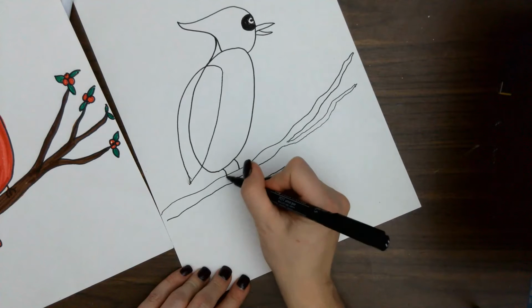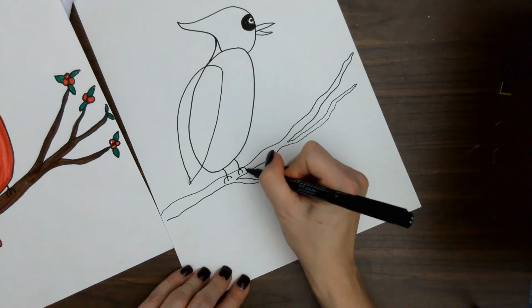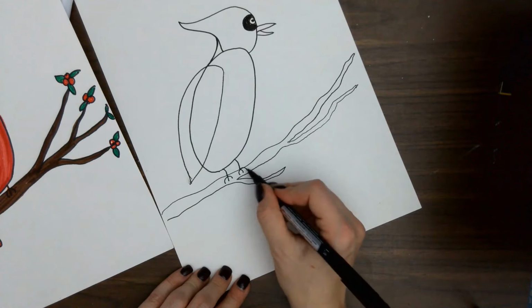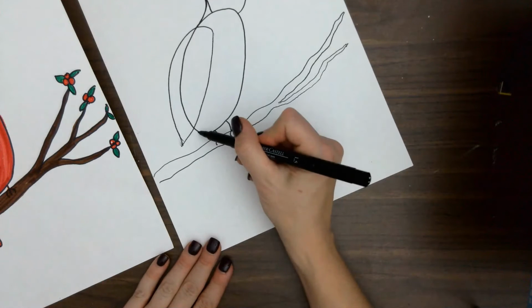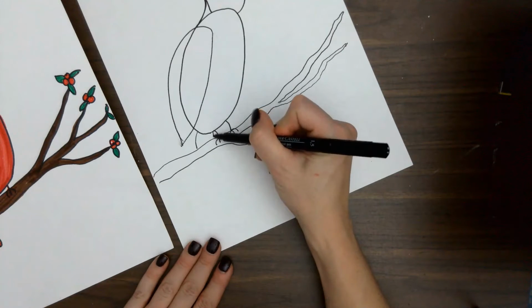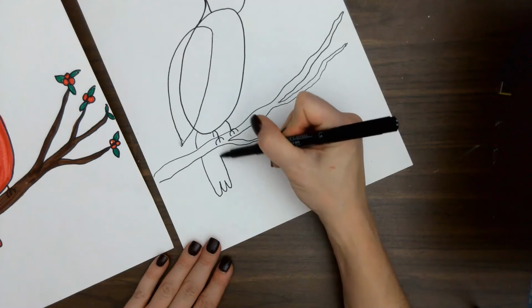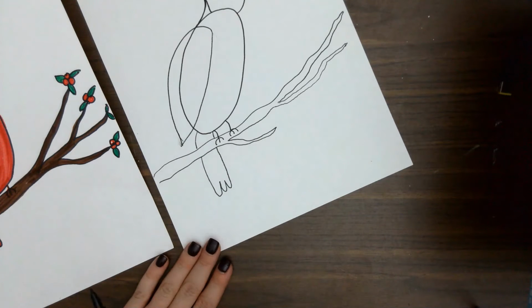So I like to add his legs and then some little claws so he can hold on to that tree branch there. And I just kind of make him curve so that it looks like he's actually gripping onto that tree branch. And then we need to give him a tail. You can make his tail go behind the tree branch or in front of it. It's really up to you.